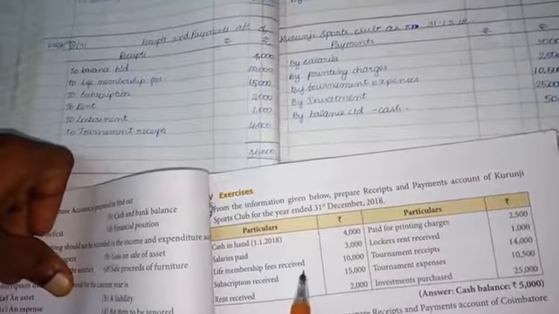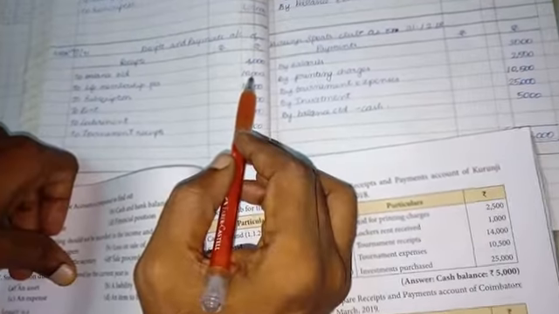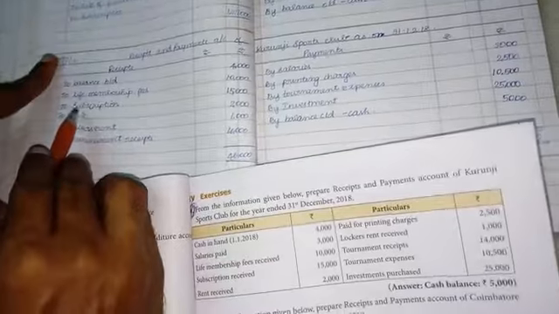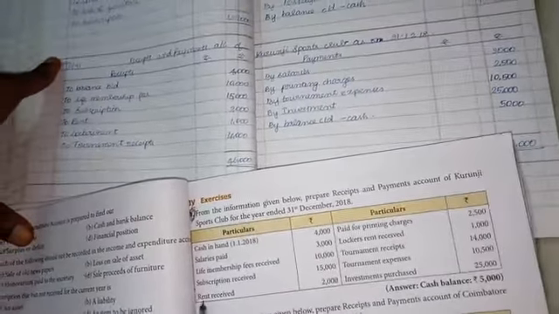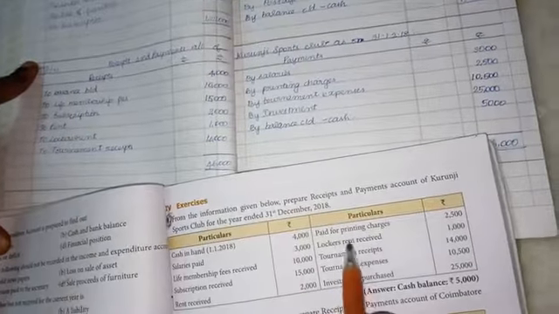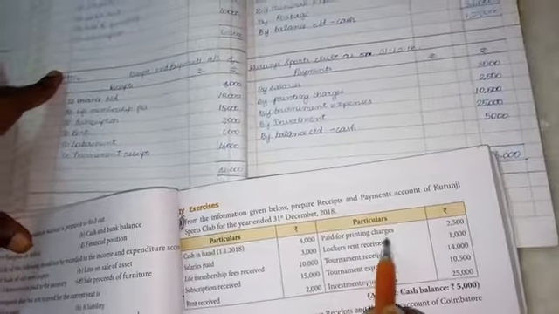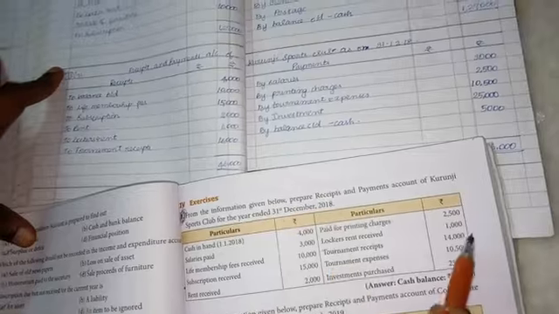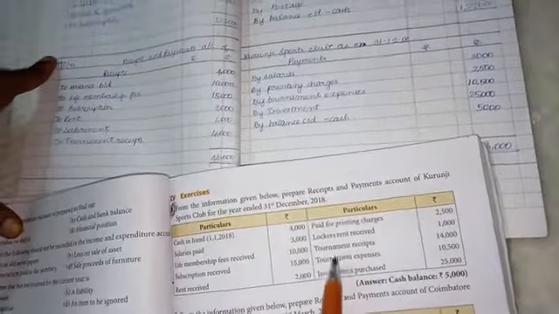Life membership is received. Capital receipt, it should appear on the receipt side, 10,000. Then subscription received. Revenue receipt, it should appear on the receipt side. Rent received, revenue receipt, appears on the receipt side. Paid for printing charges, it is a revenue expenditure, it should appear on the payment side. Locker rent received, revenue receipt, appears on the receipt side.